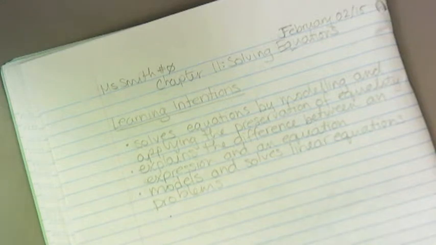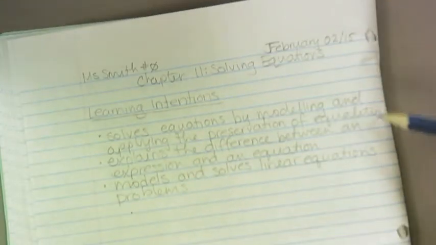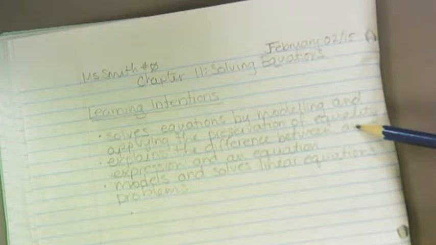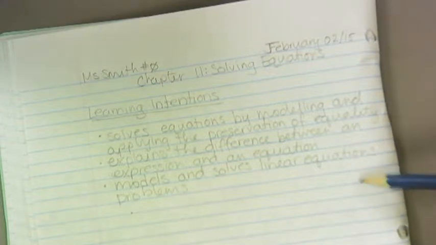Okay, so here are the three major learning intentions for Chapter 11. Solves equations by modeling and applying the preservation of equality, explains the difference between an expression and an equation, and models and solves linear equations problems.